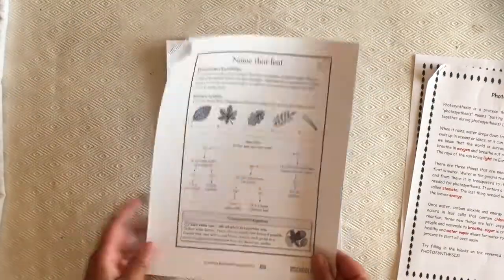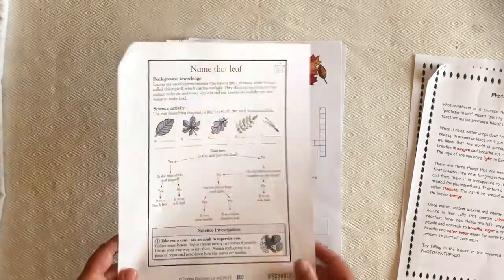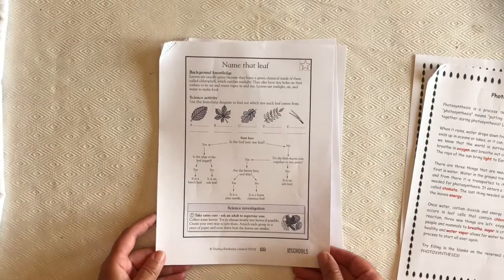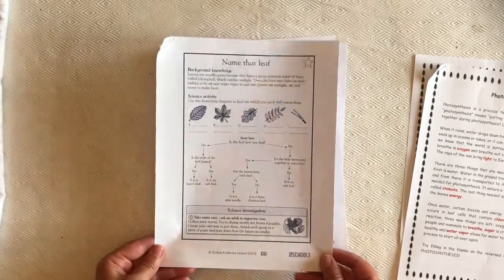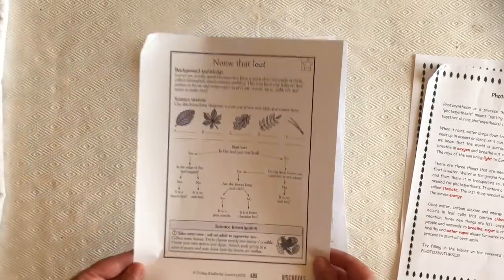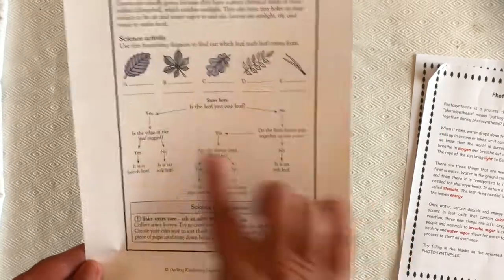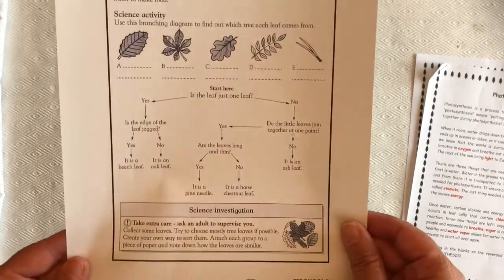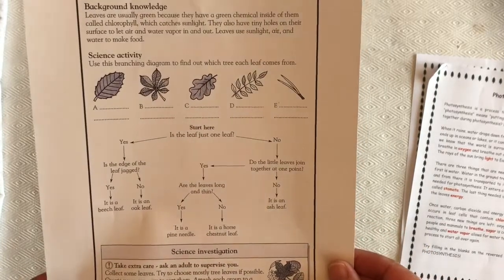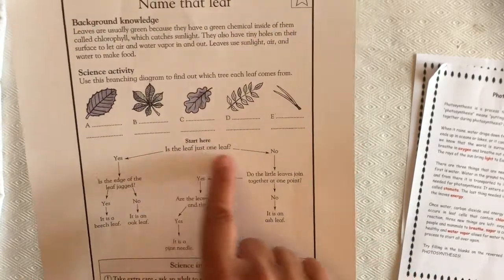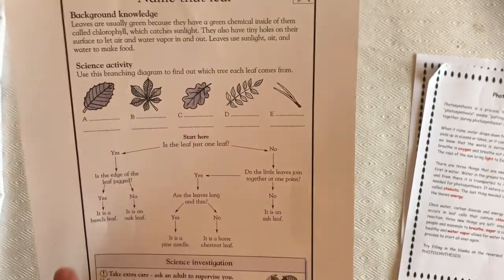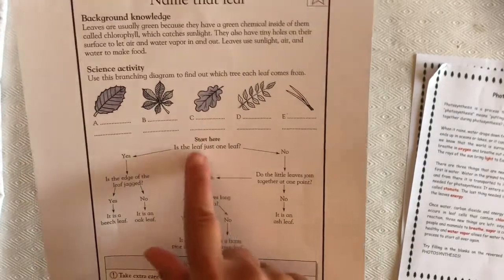The next one is lots of different kinds of leaves out there. How do we know what kind of tree it comes from? So in this activity, you can take a look at these different leaves and follow the flow chart. And in this case, leaf A. What kind of leaf is that? What kind of tree does that come from? We start here. Is a leaf just one leaf like this or many leaves like this? Well, that looks like just one leaf, so that's a yes.